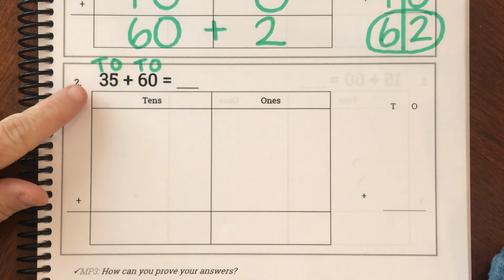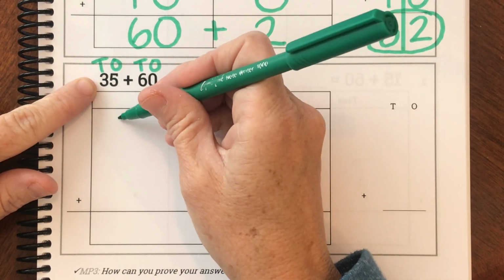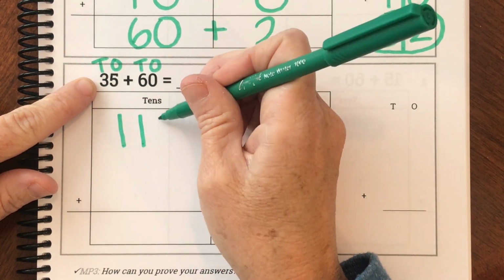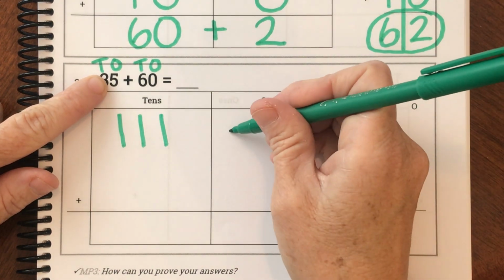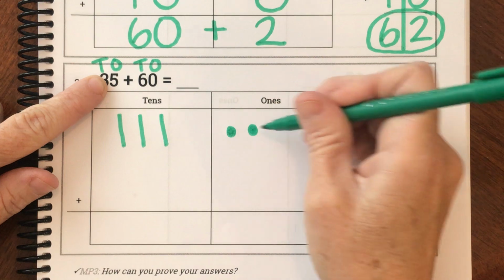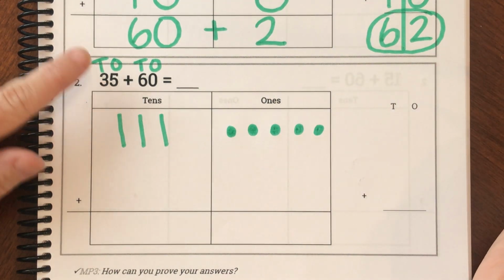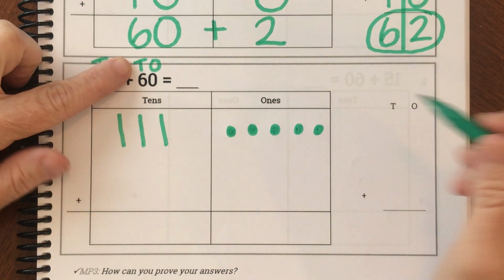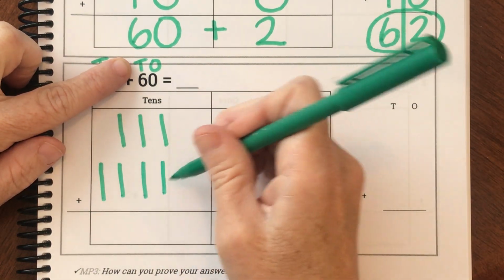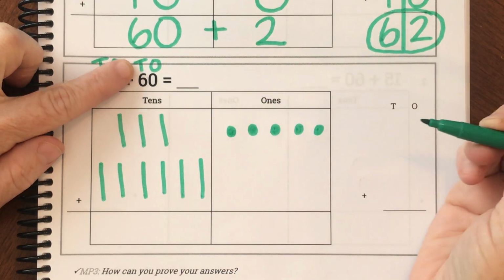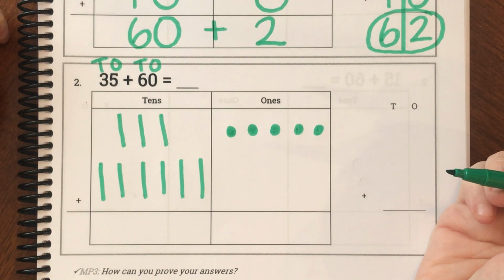Okay, so to draw 35, it means I have 3 tens. So ready? 1, 2, 3 tens. And how many ones do we have? 5. 1, 2, 3, 4, 5. Okay, 60 has 6 tens. 1, 2, 3, 4, 5, 6. And it has 0 ones, nothing to draw.